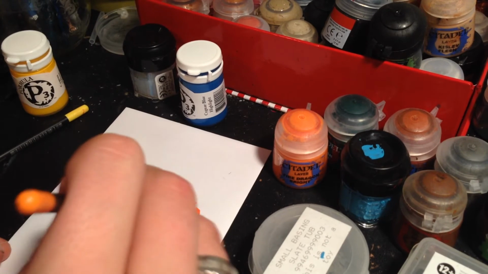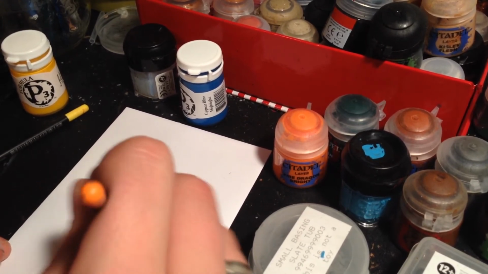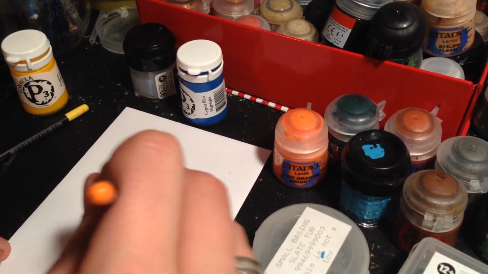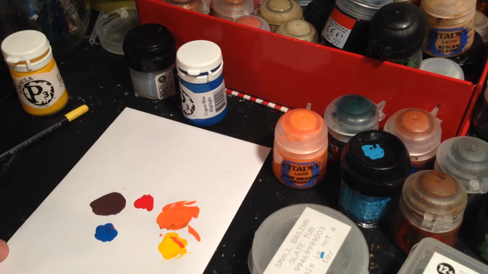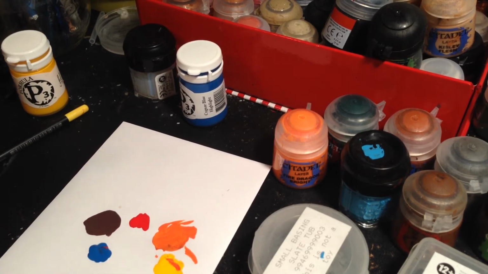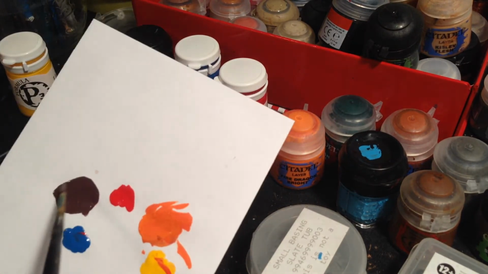Okay, more red going in. And a little more blue. Okay, and it's a very deep, rich purple, so it's probably going to be hard to pick out on that camera. I'm looking through it right now, and it's probably looking a little more brown, but I assure you that is purple. It is purple.